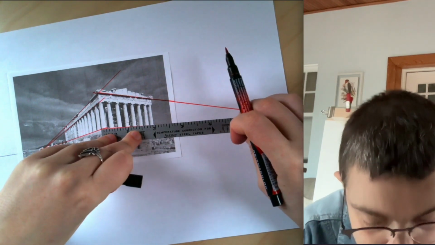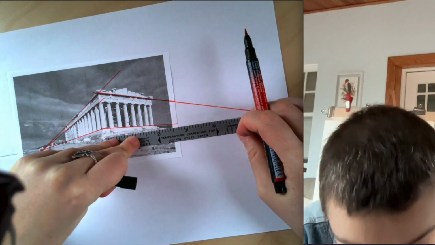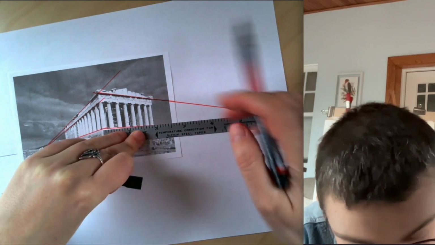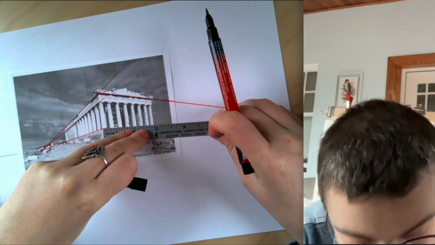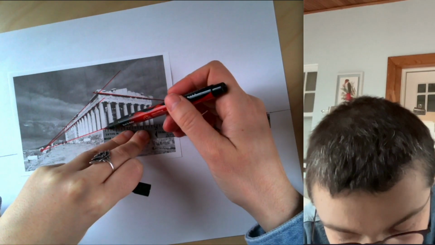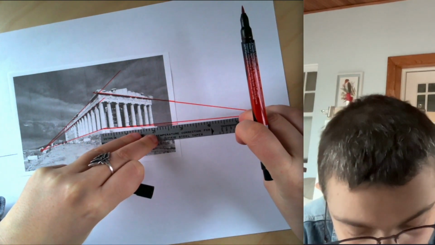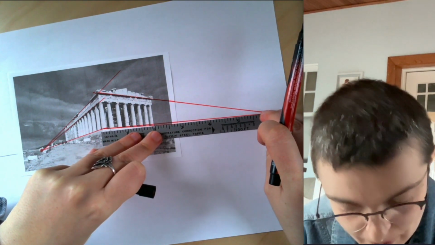I'm having a hard time because my printout here is so small. So let's see here. If I follow that, nope. Let's just say it's somewhere. No. It's somewhere over here.